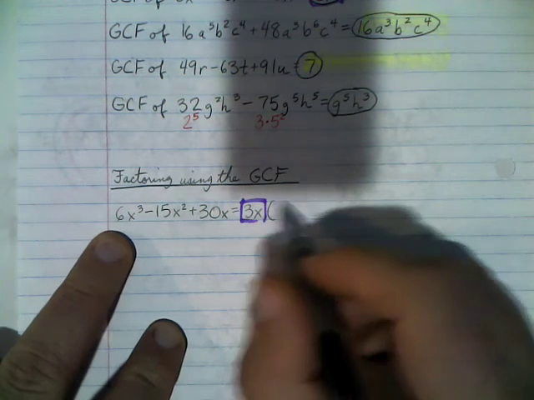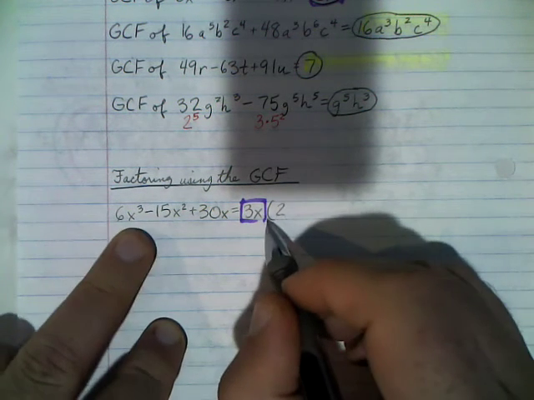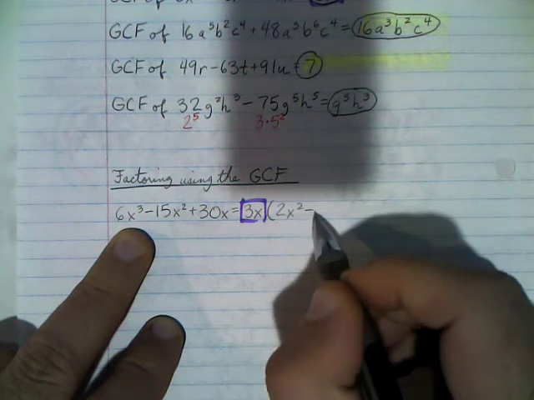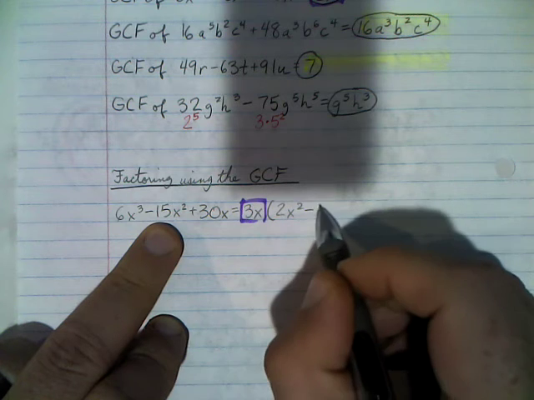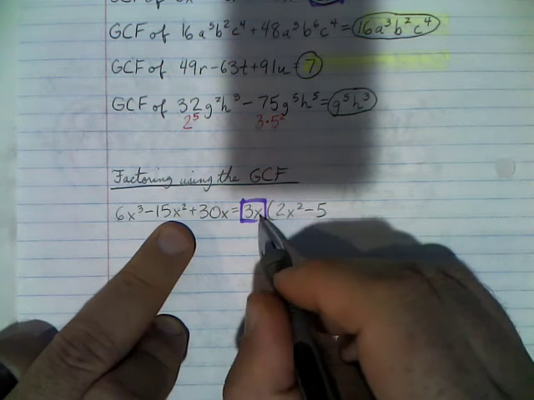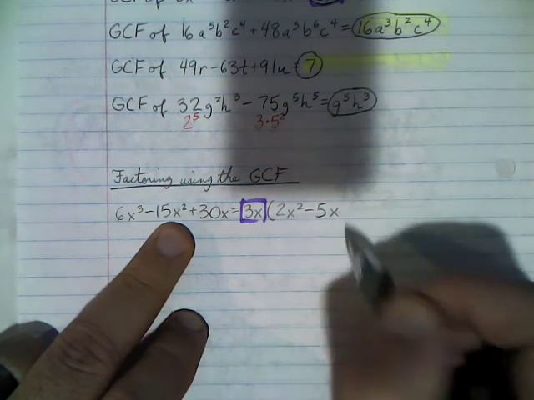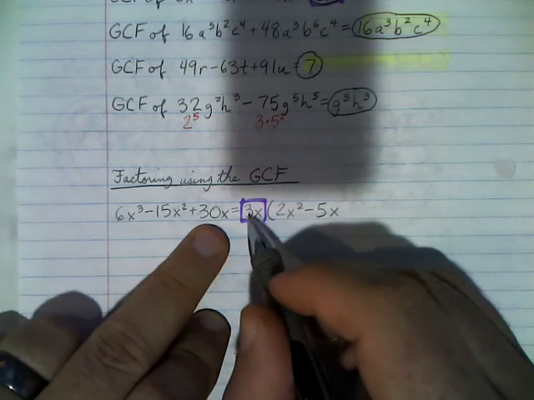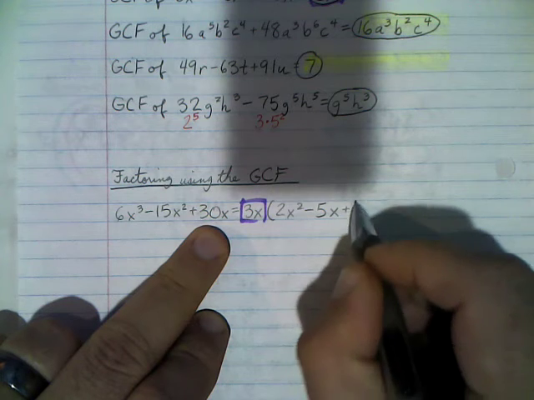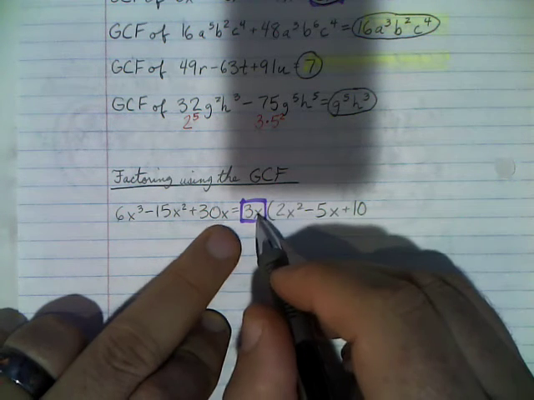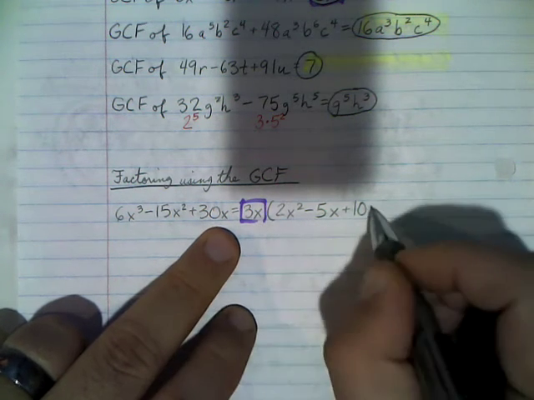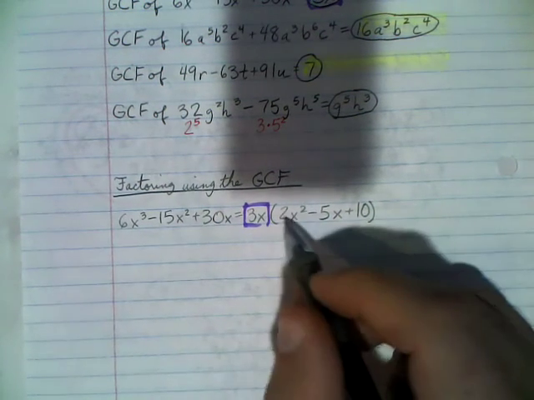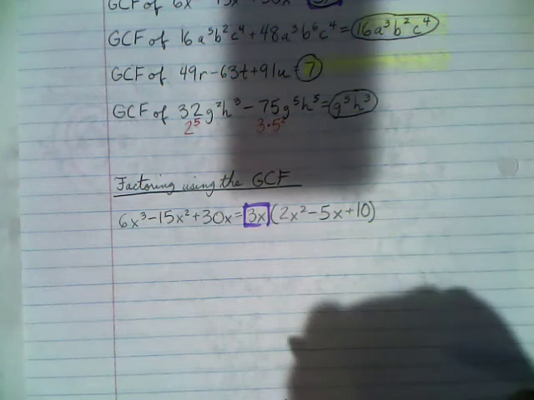So 6 divided by 3 gives me a 2. X cubed divided by x gives me an x squared. Minus 15 divided by 3 gives me a 5. X squared divided by x gives me just a single x now. And then 30 divided by 3 would be 10. And then x divided by x cancels, it's gone. And so we get 3x times the quantity 2x squared minus 5x plus 10.